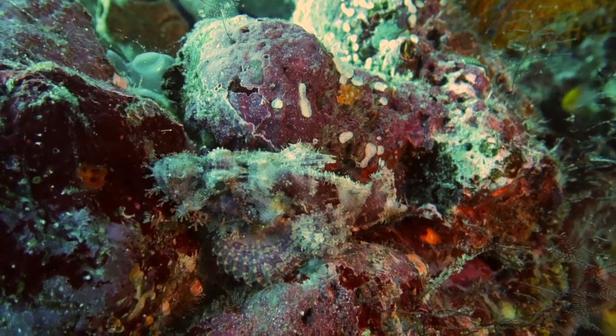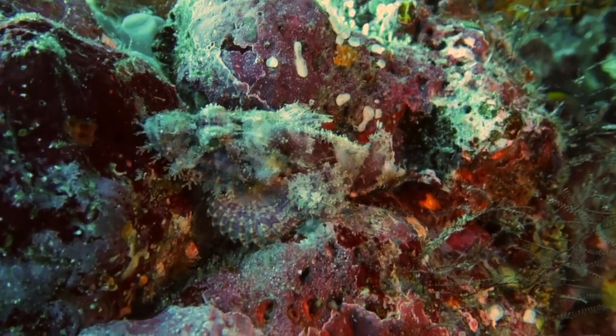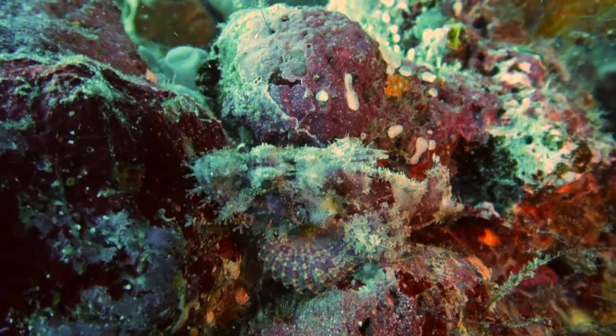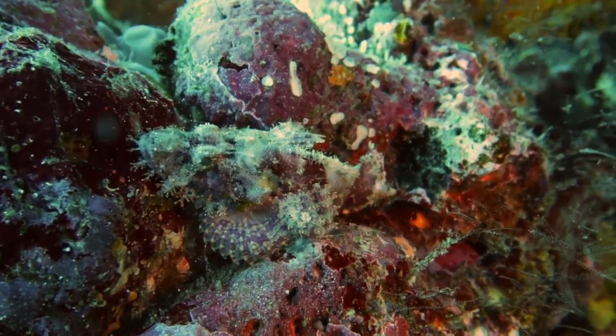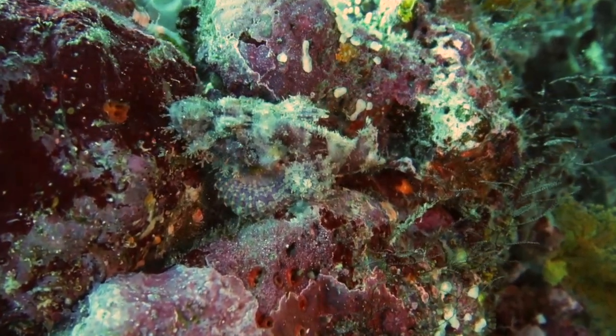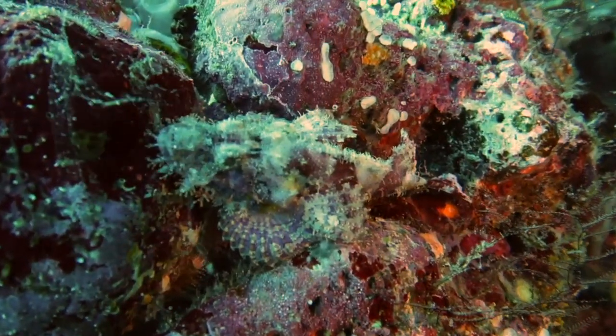This species has unique vibrant orange colors and markings that allow it to camouflage itself well in between the rocky reefs. In general, the sting caused by the dorsal spines of a scorpionfish is much more painful than those caused by the spines of a lionfish.